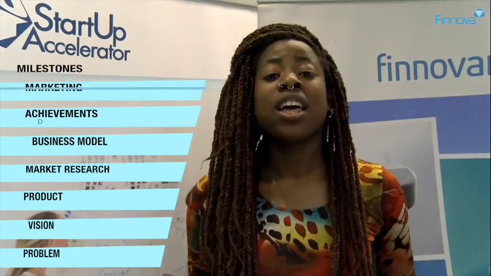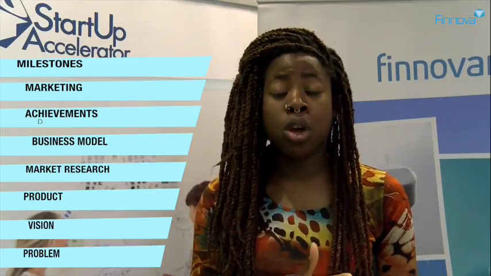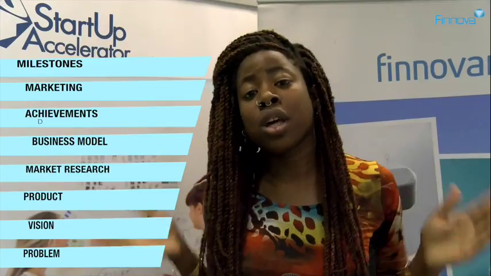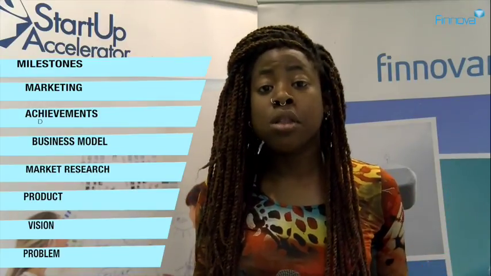The eighth point is your next step. Where are you going from here? What are the different milestones that you want to achieve in a certain period of time? This is important to show that you're organized, you're determined, and that you will be getting to that point when you're successful.